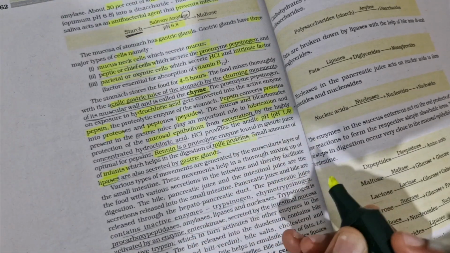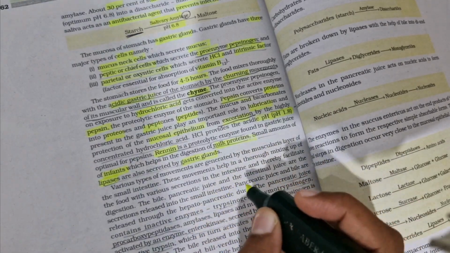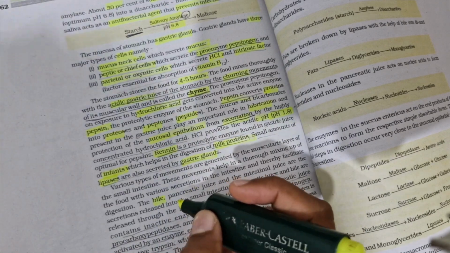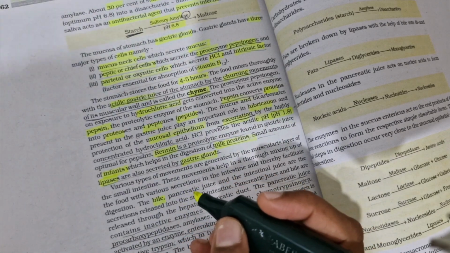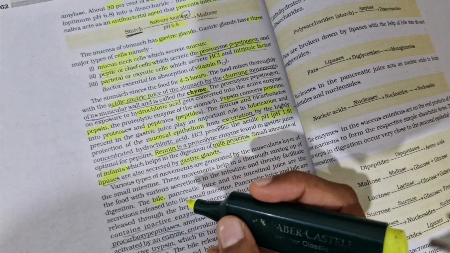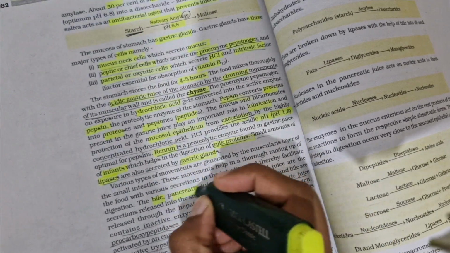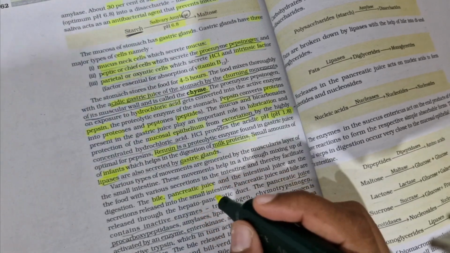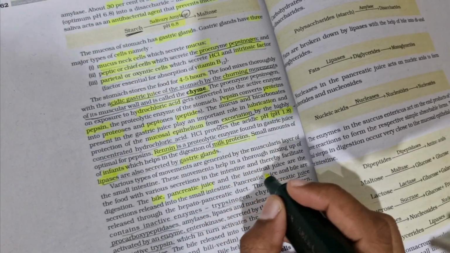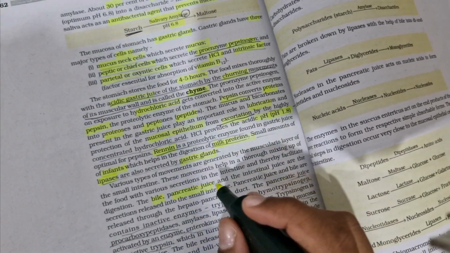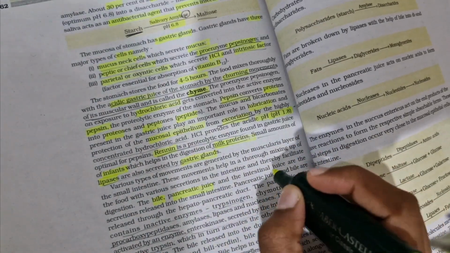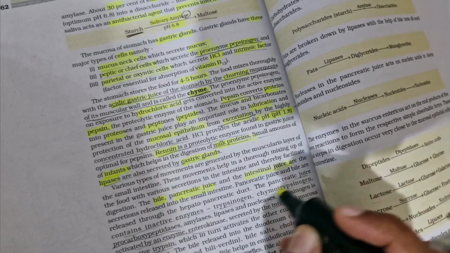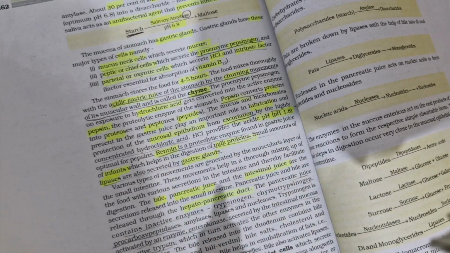The bile, pancreatic juice and intestinal juice are the secretions released into the small intestine. Bile juice is secreted from the hepatocytes, that is liver cells, and then stored and concentrated in the gallbladder. Then the pancreas secretes pancreatic juice, which contains enzymes. It is an exocrine gland, and it secretes the pancreatic juice. Pancreatic juice and bile juice are released through the hepatopancreatic duct, which I already showed you.